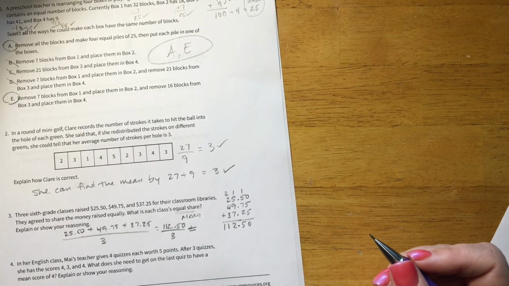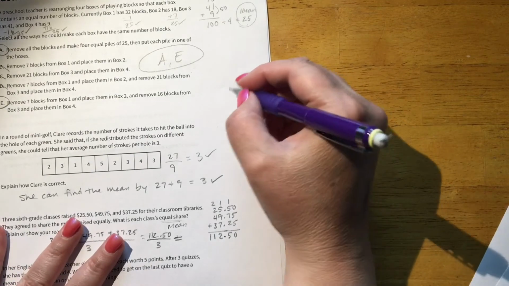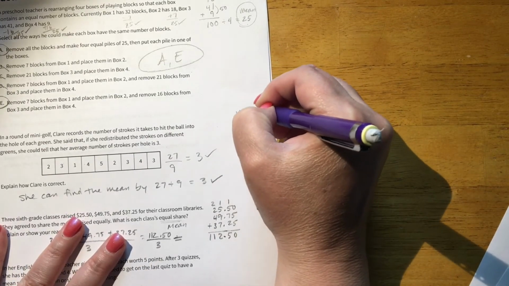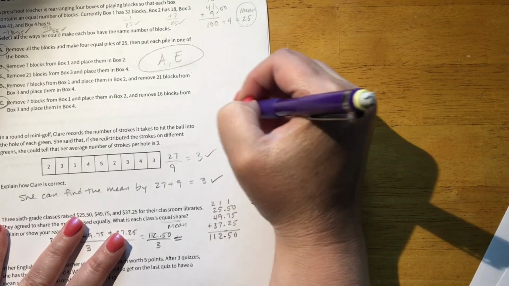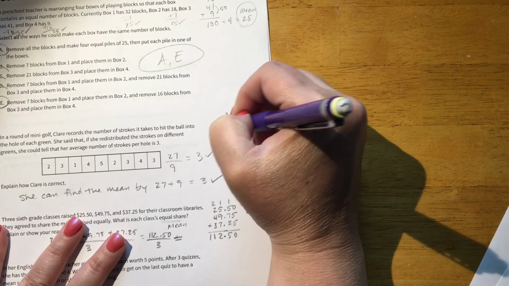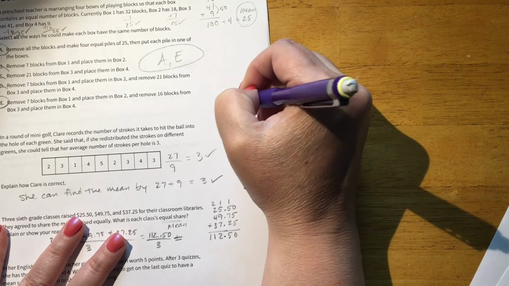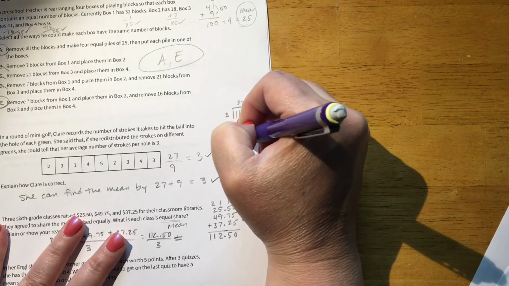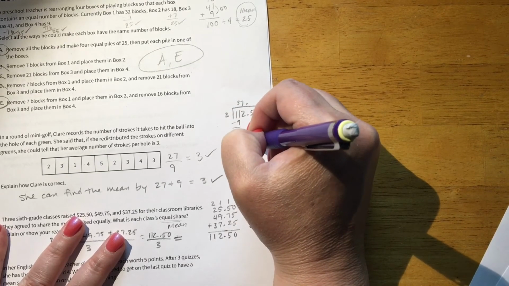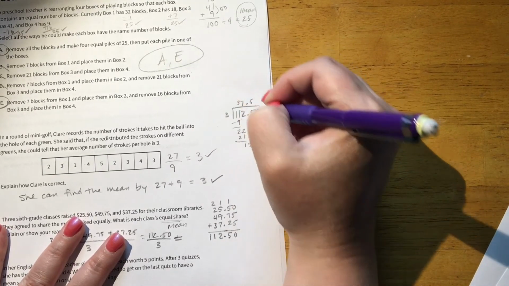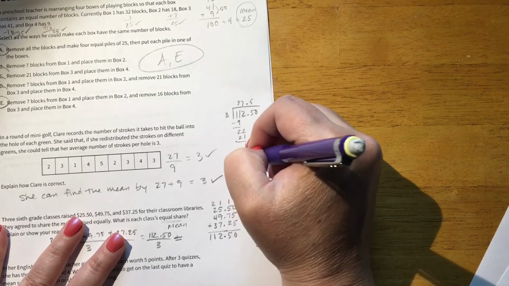And I'm going to have to do that longhand as well because you guys have calculators, but I don't. 3 goes into 11 3 times, which is 9. 3 goes into 22 7 times, which is 21. 3 goes into 15 5 times, which is 15.